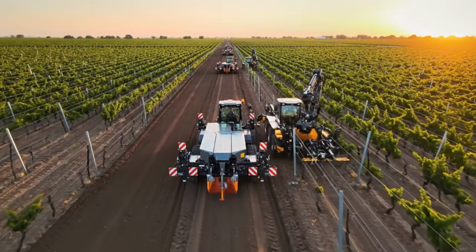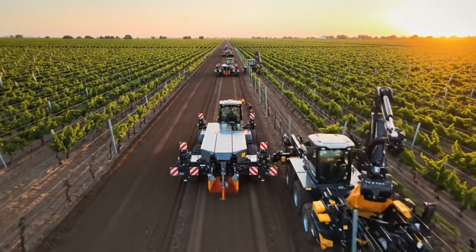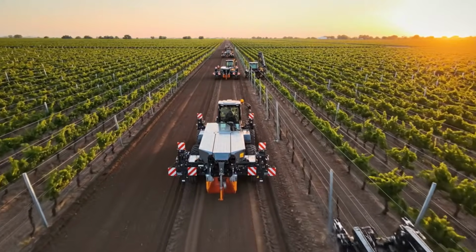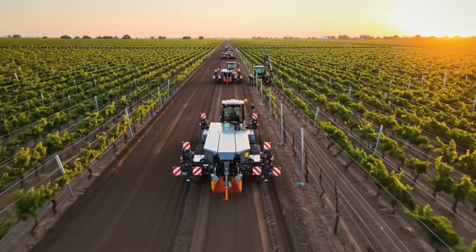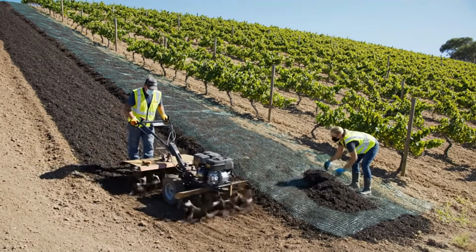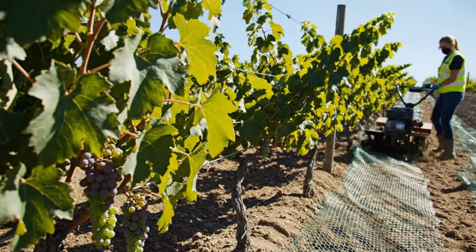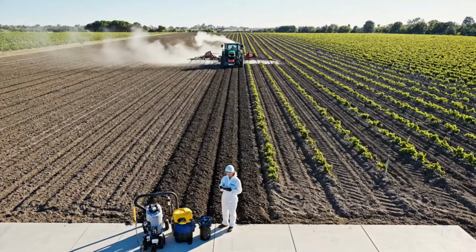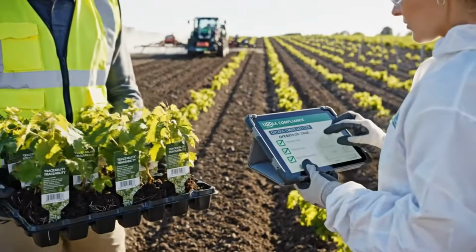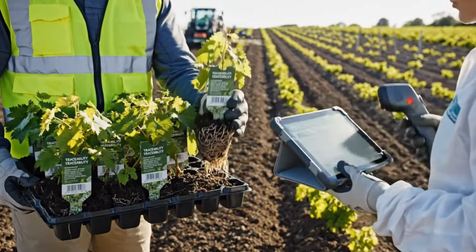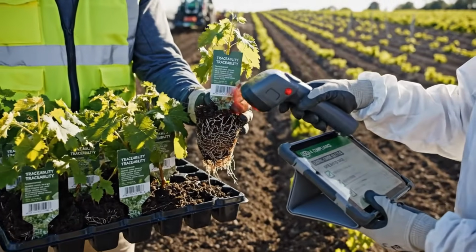Operation 18. Machinery access lanes are established to allow safe movement of automated equipment during planting. Operation 20. Stage 2 concludes with comprehensive pre-plant sanitation of the entire field.